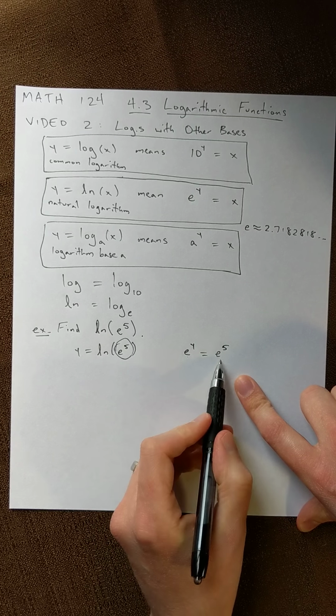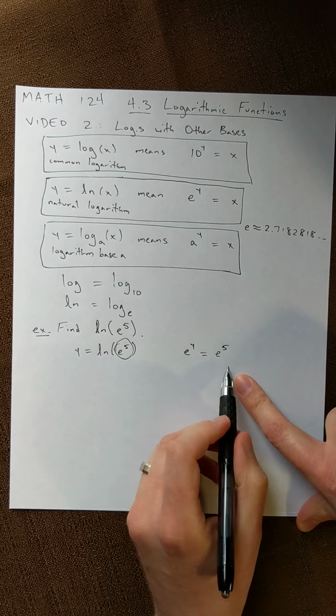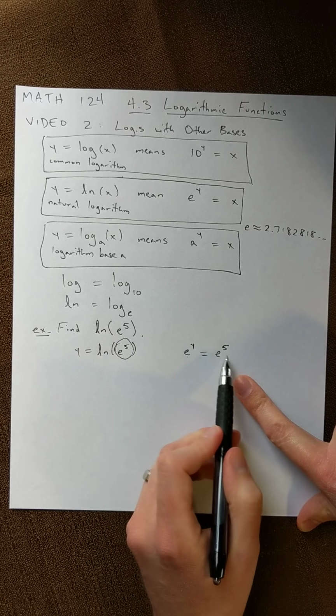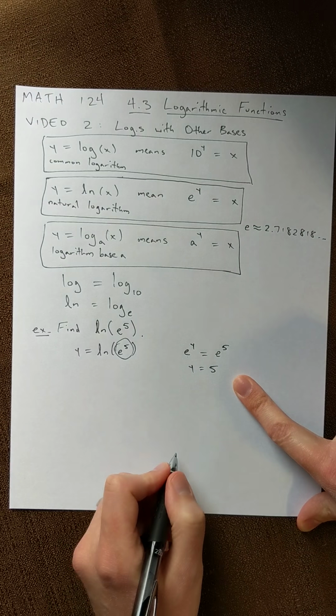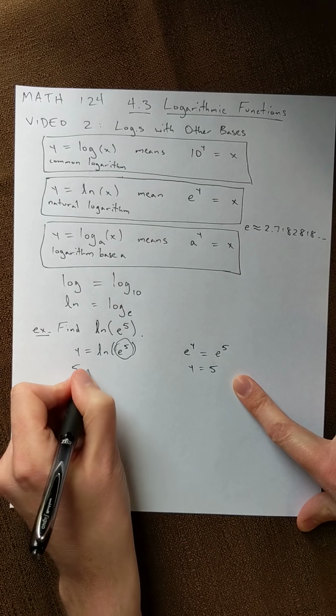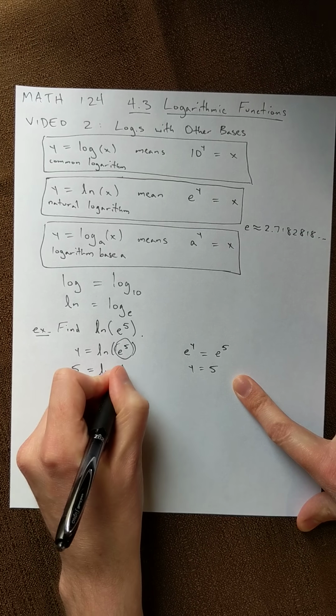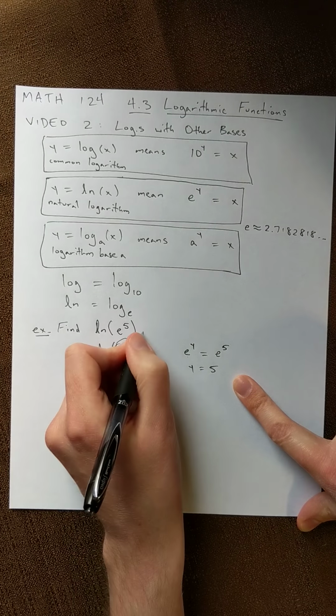So e to what power spits out e to the 5? Well, just stare at these two things. What does y have to be if the left side equals the right side? y's got to be 5. And so that means 5 is equal to natural log of e to the 5th. So our answer is 5.